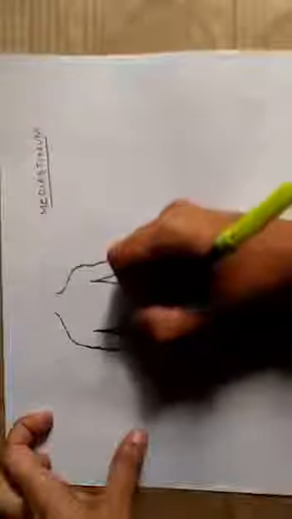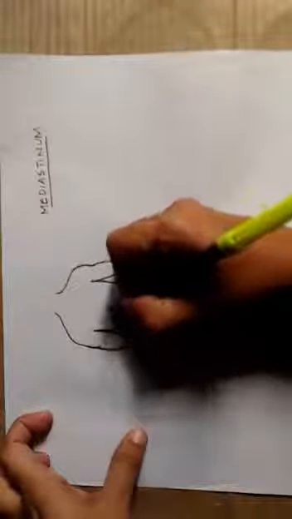This video is about the mediastinum. We know that the trunk of the body possesses the thoracic cavity and the abdominal cavity, which are separated by the diaphragm. So this is the diaphragm, this is the thoracic cavity, and this is the abdominal cavity. This is the thoracic inlet.